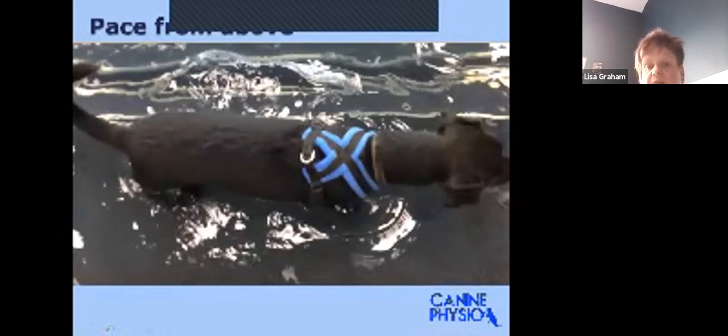But again, each dog has to be considered an individual. Just because it's pacing in a treadmill doesn't mean it's a good pool candidate, and or vice versa. So you need to look at that. And again, a multidisciplinary team coming in to offer other options of what can be done is often quite useful.